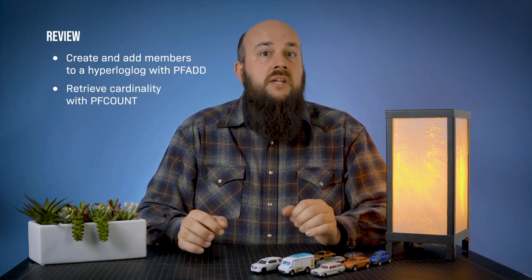Okay, review time. We've learned how to add elements to a HyperLogLog with PFADD. And we've learned how to get the cardinality of one or more HyperLogLogs with PFCOUNT. What will you do with the Redis HyperLogLog? HyperLogLogs are ideal for tracking IP addresses to estimate unique visitors to a website, user check-ins at locations, and monitoring any large set of elements where approximating cardinality is the main focus.